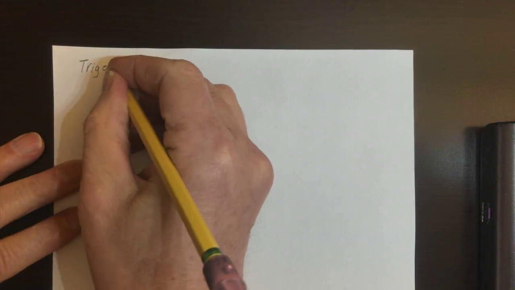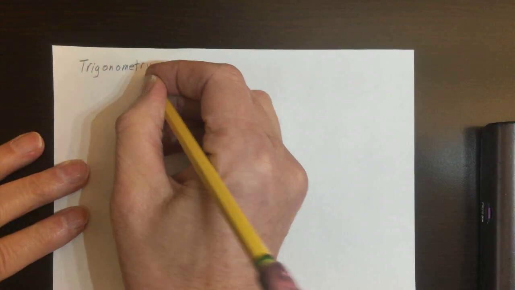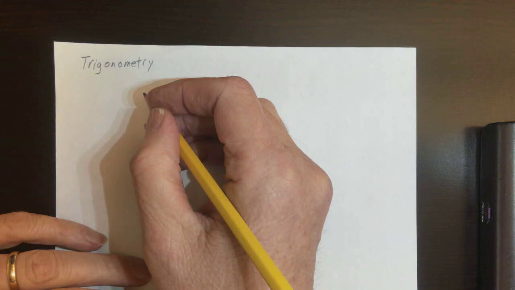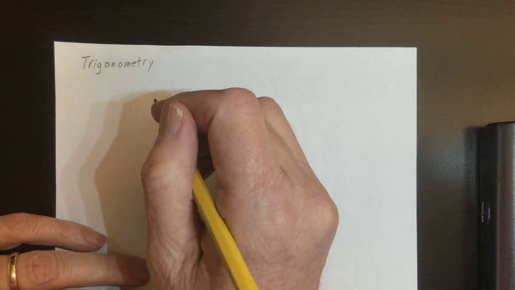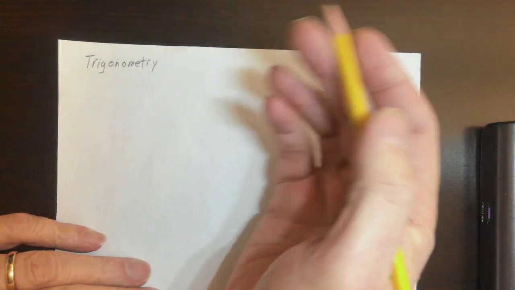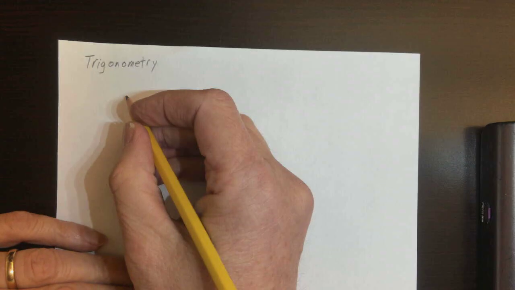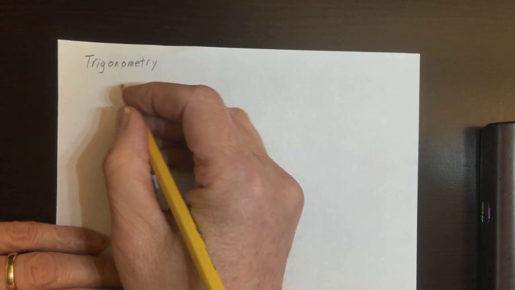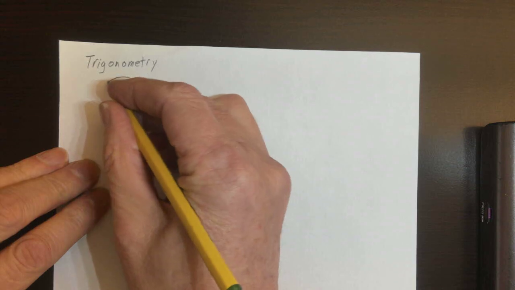Okay, just kind of give you a rundown of some of the things we did in class on Wednesday, October 29th. We started trigonometry. This is not your first rodeo with that, so I just wanted to go through some basics.